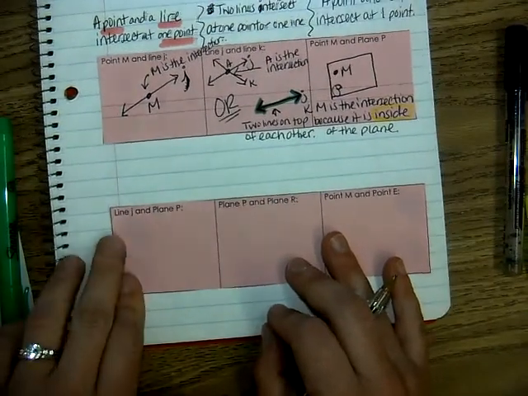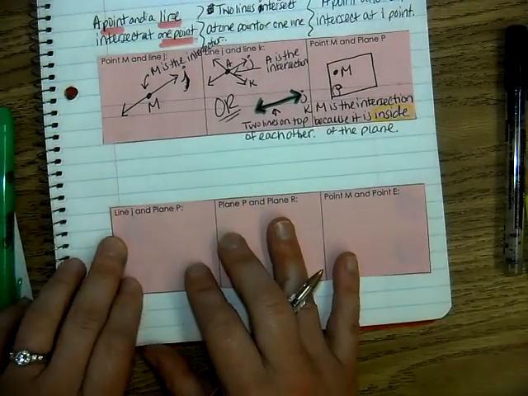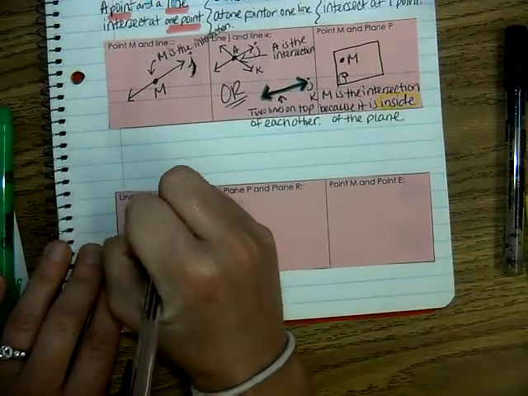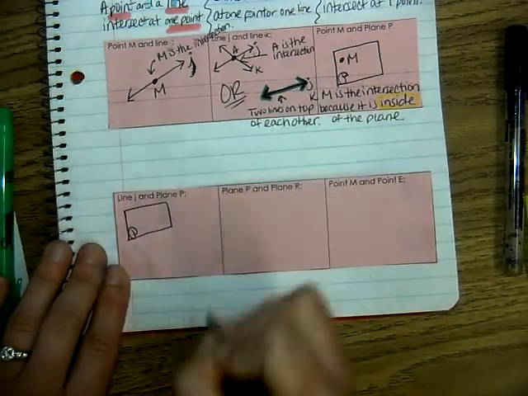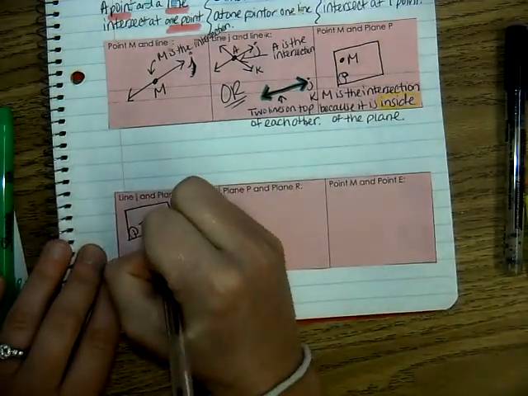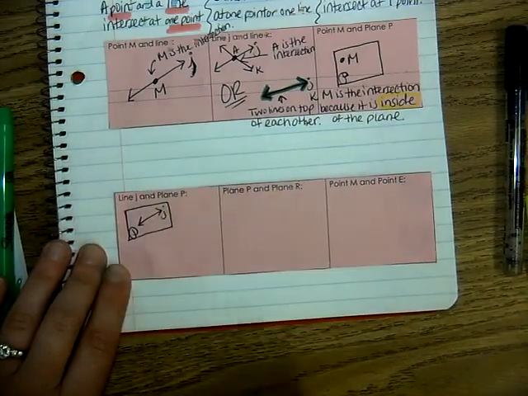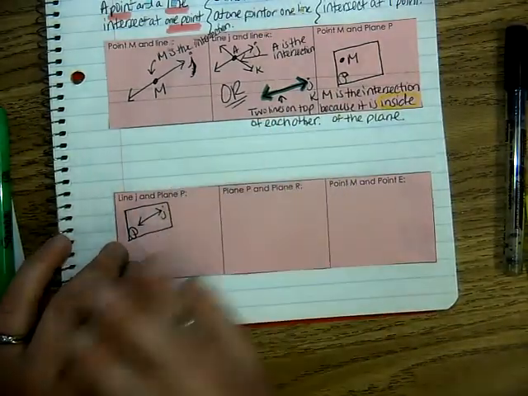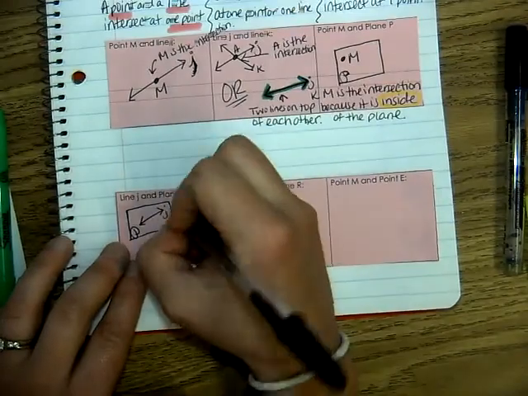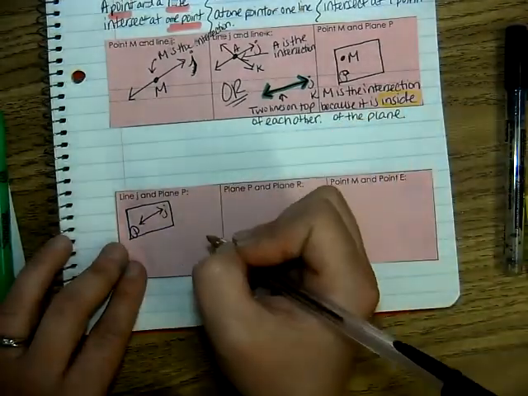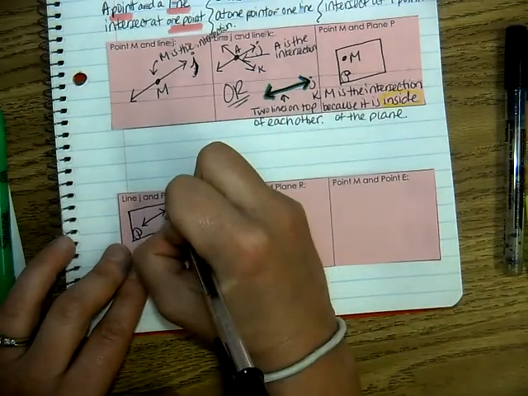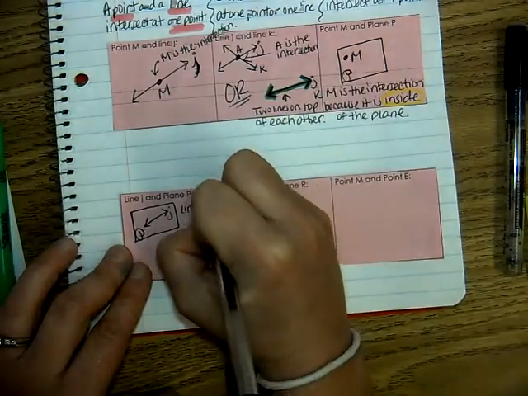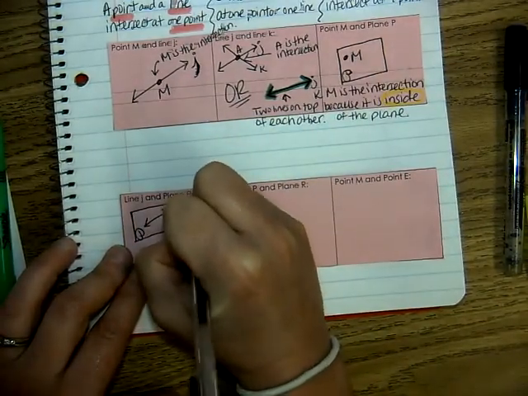So now we are going to talk about line J and plane P. There are two ways in which a line and a plane can intersect. So what I'm going to do is I'm going to draw plane P, and I'm going to draw line J inside of plane P. And therefore, the intersection is line J. Every point that is on line J would be the intersection because J is inside of plane P. So line J is the intersection.